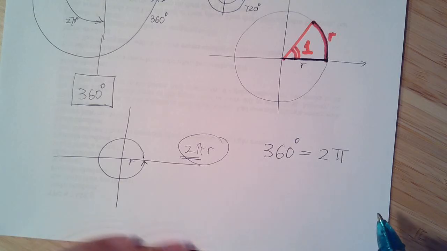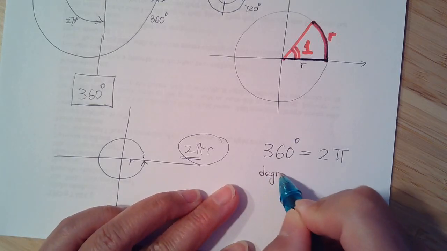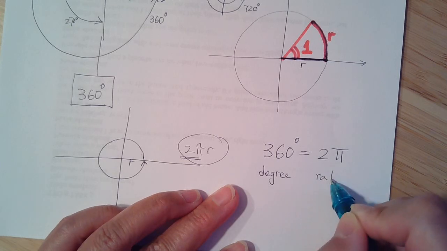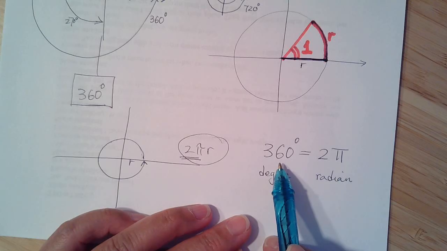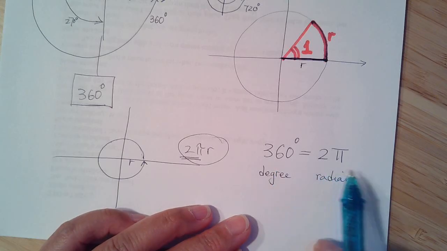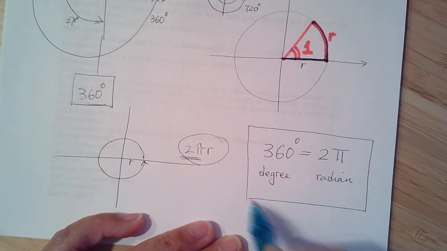Therefore, we get a very important concept. 360 equals 2 pi. 360, this is in degree. And this is radian. So every time you deal with a degree, you might also want to know what is the measurement in terms of radian. Can you remember this? Okay.